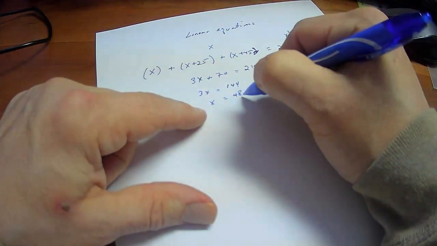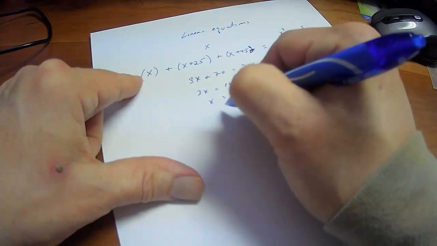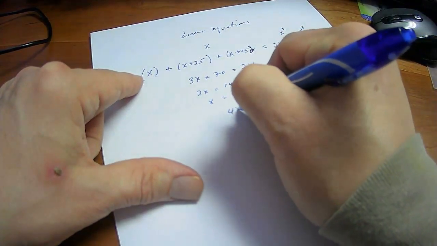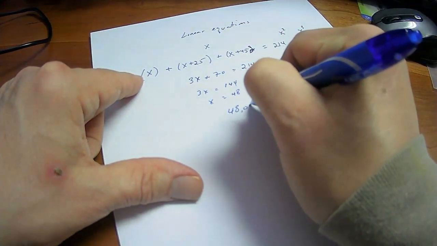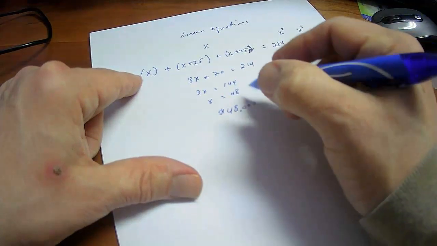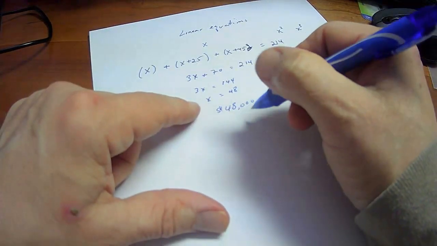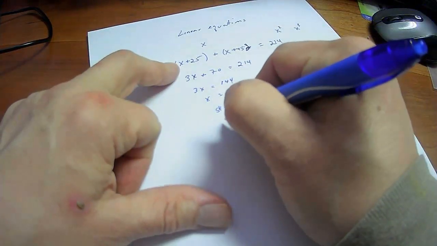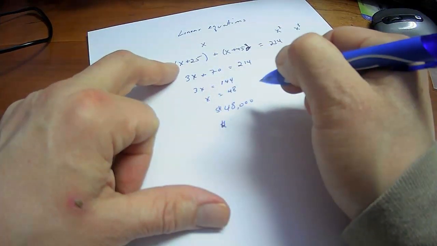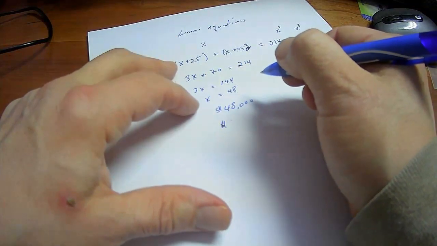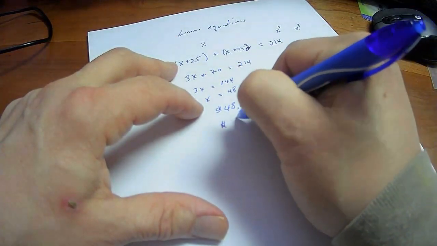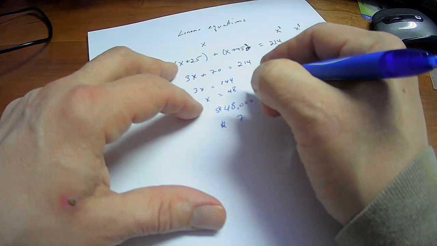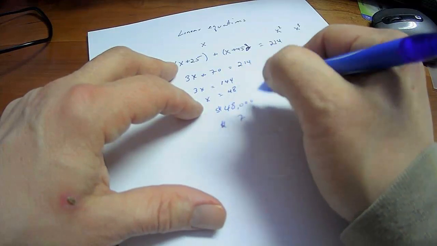So it looks like the associate's guy is going to make 48,000, and you add 25 to that to get the guy with the bachelor's degree. What did I say to that? 25, 5 and 3 is 13, 70, what is it, 73,000?